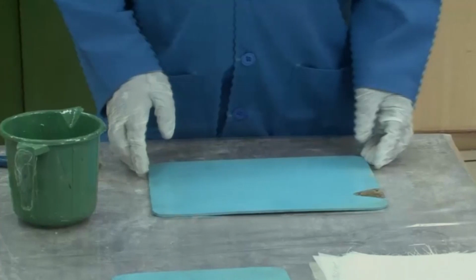Now as we have cut the chopped fiber, we'll put polyester resin first on the mylar sheet. We'll take 150 gram of polyester resin, generally called GP resin, in a beaker, and we have added 1.5 gram of MEKP, that is methyl ethyl ketone peroxide, and mixed it properly with a glass stick.